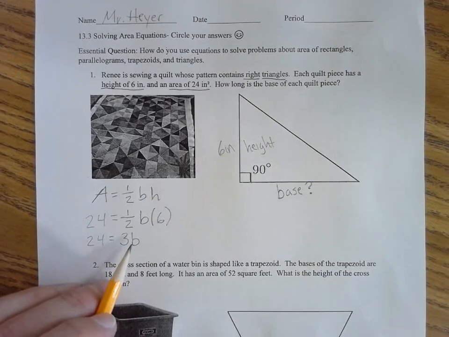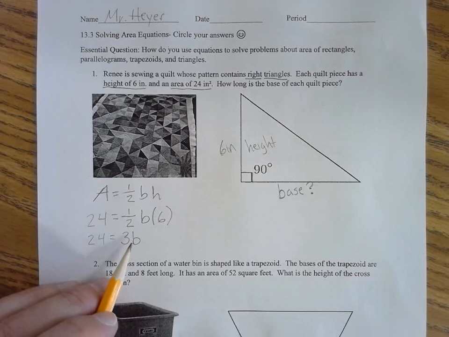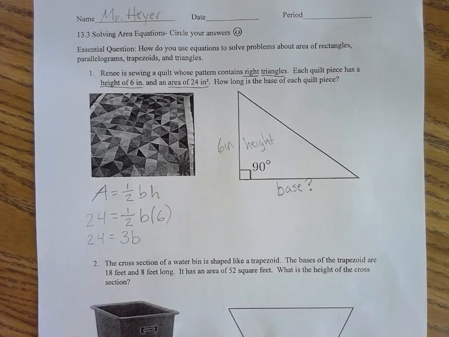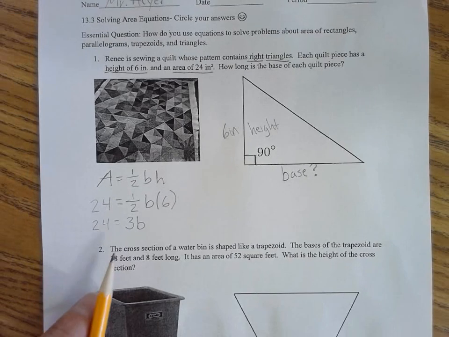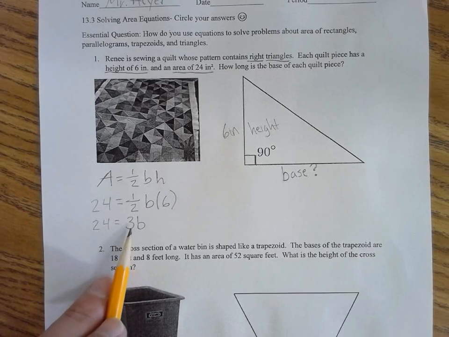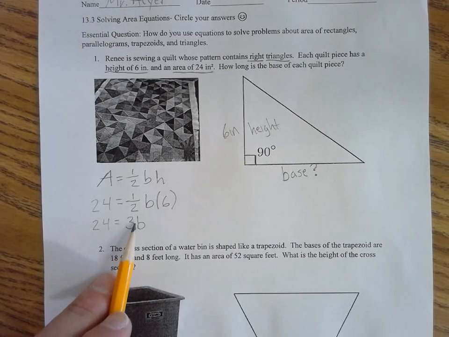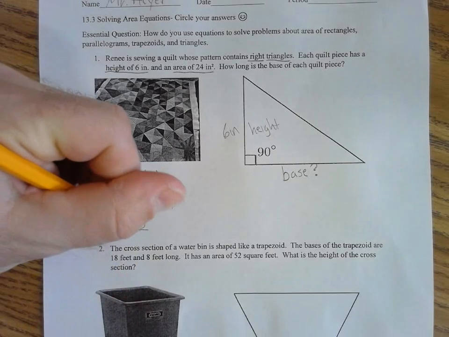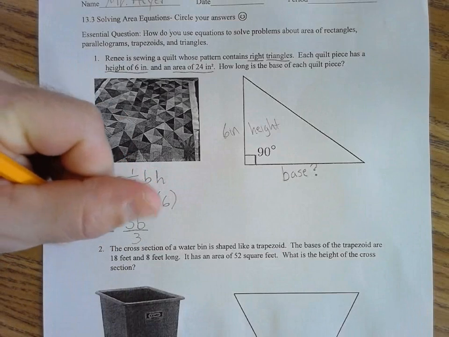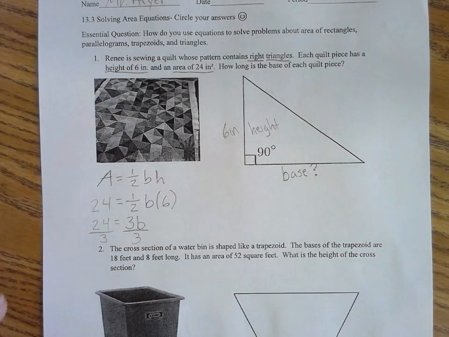I need to solve for b. I need to get b by itself on one side of the equation and all the numbers on the other side. So remember, the way that you do that is you have to get rid of the 3. You're going to do the opposite of what's going on here. What's going on here between the 3 and the b? Multiplication. So instead of doing multiplication, I need to do division. So I'm going to divide by 3 and divide this side by 3.